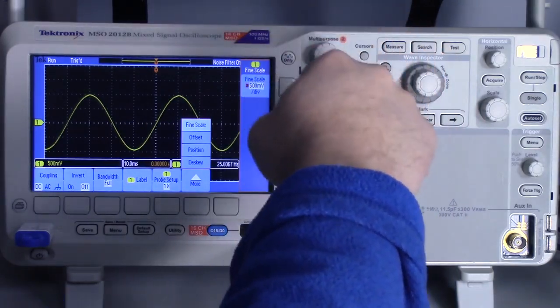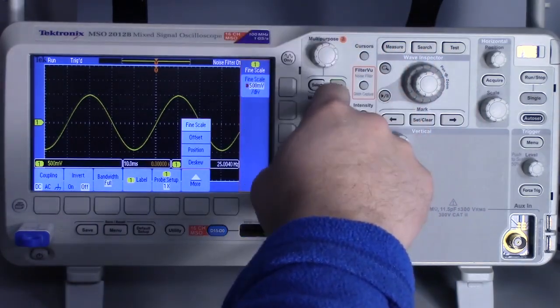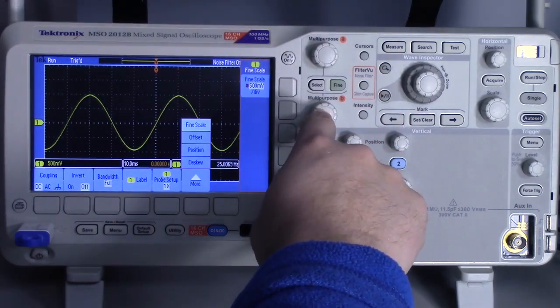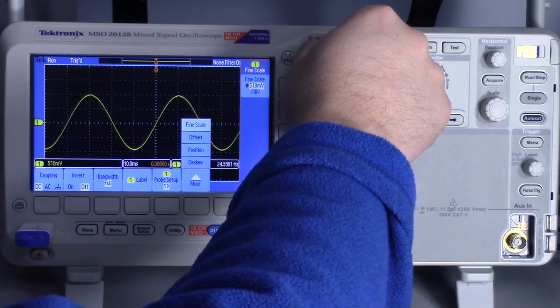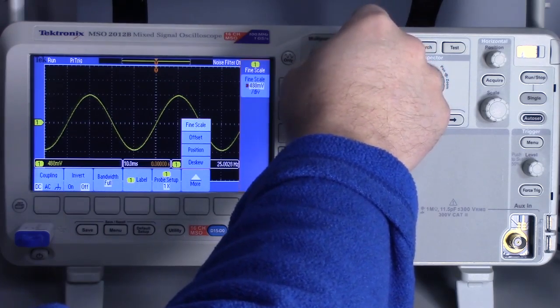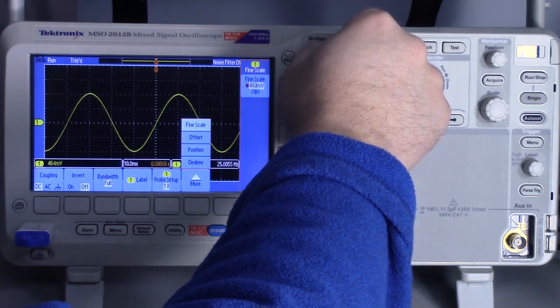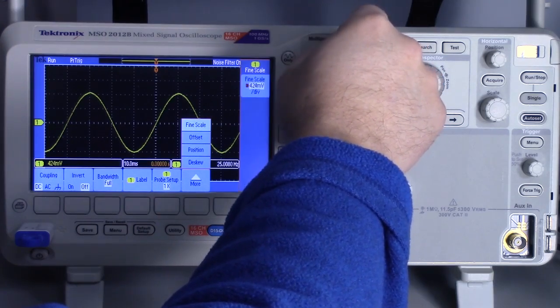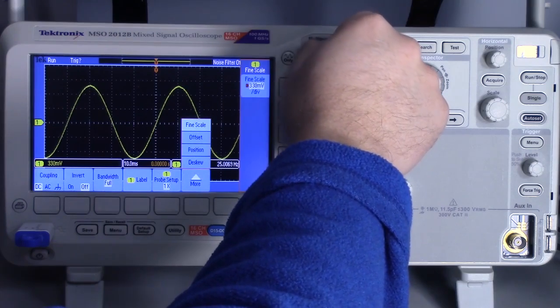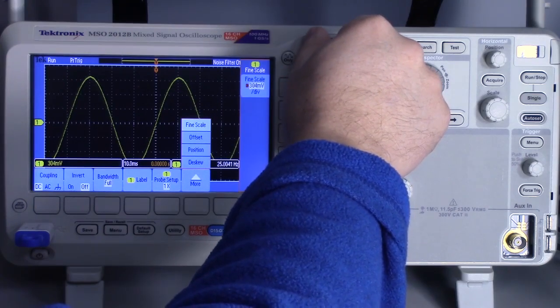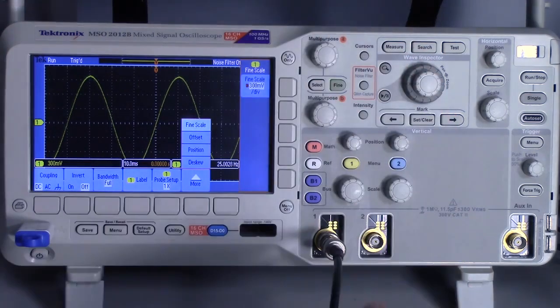For that, I use the multi-purpose knobs, and they're called multi-purpose for, you guessed it, because there's more than one purpose for them. I want to increase or decrease the scale so I can see more of the wave. Let's change that to 300.